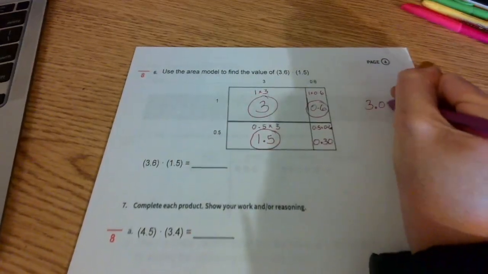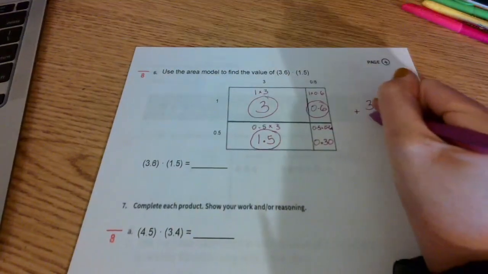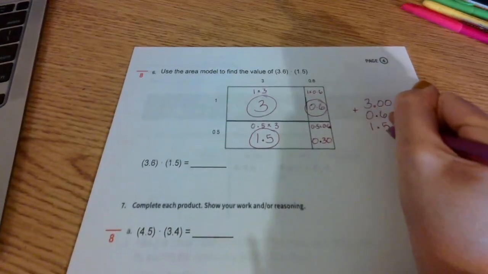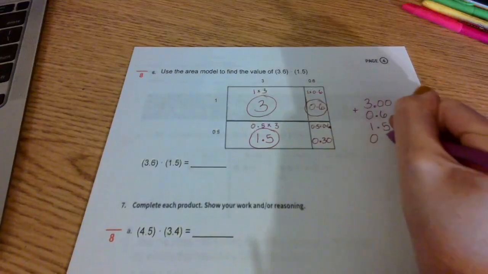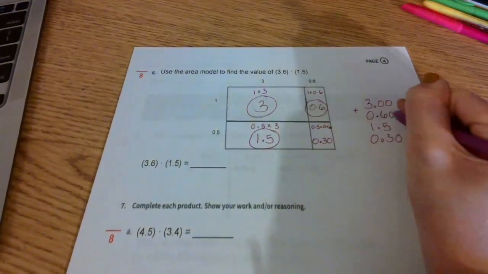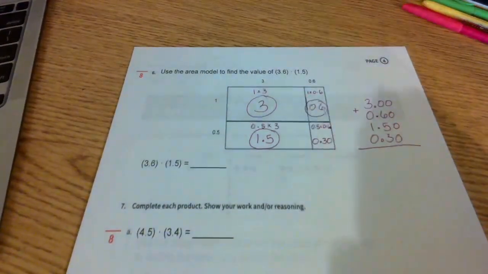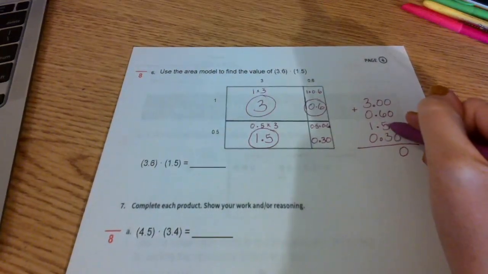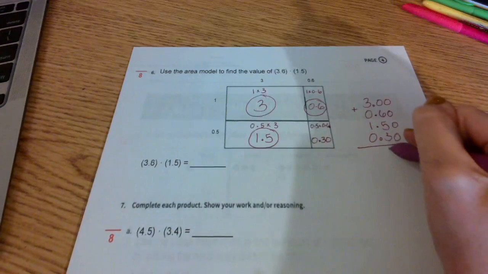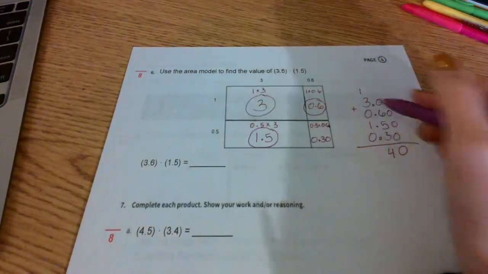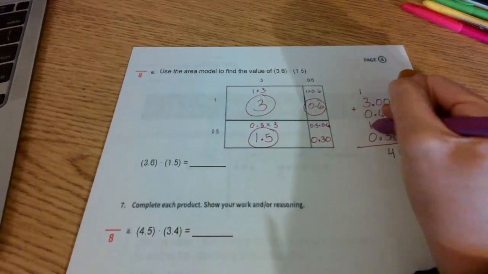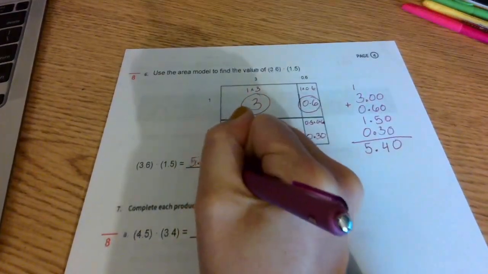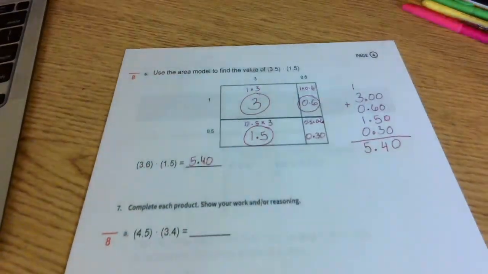3 plus 6/10, 1 and 5/10. Fill in some of those zeros. Bring down my zeros because I'm adding up a bunch of zeros. 6 plus 5 is 11, plus 3 more is 14. Regroup my 1. 3, 4, 5. I get 5 and 40/100.